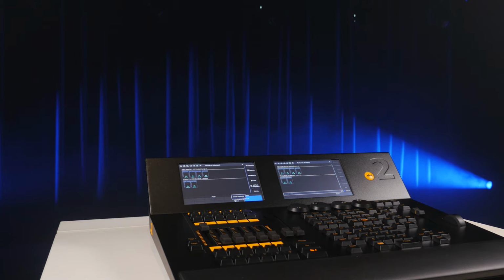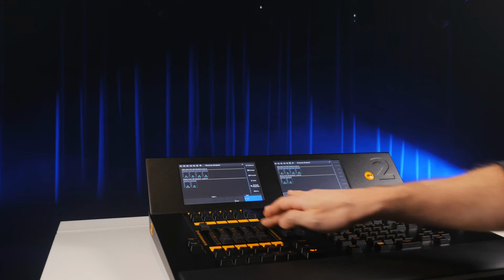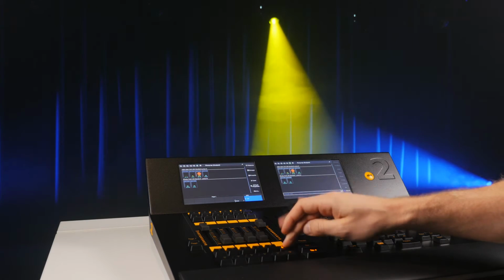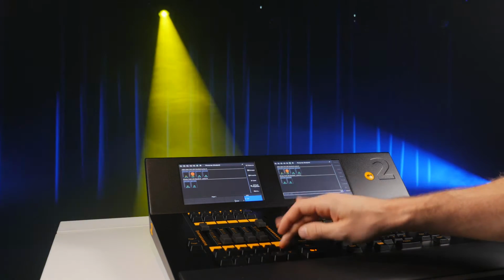Let's check that the sequence is stored correctly. When we push up the fader and press the Go key underneath it, we should see our fixtures light up one at a time as we go through the queues.